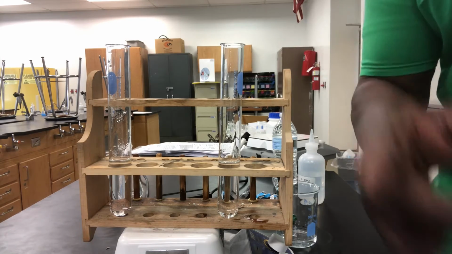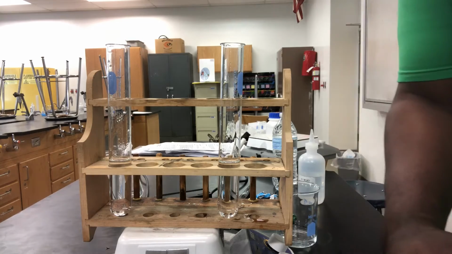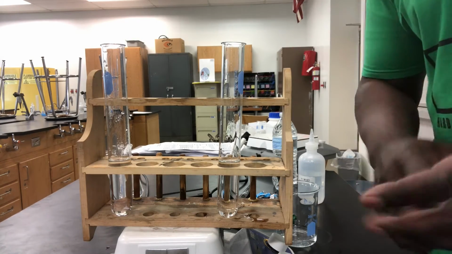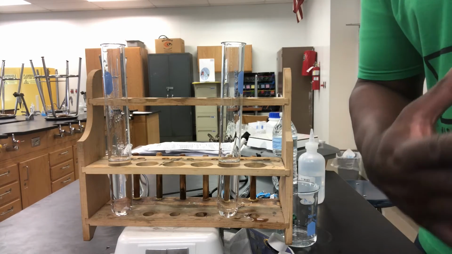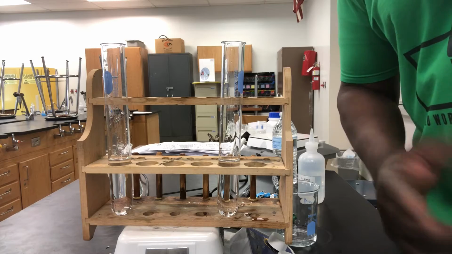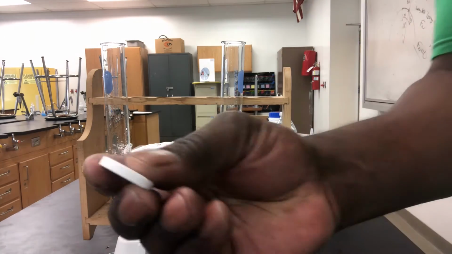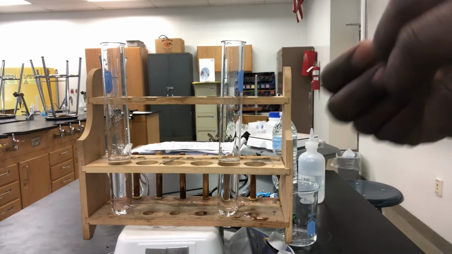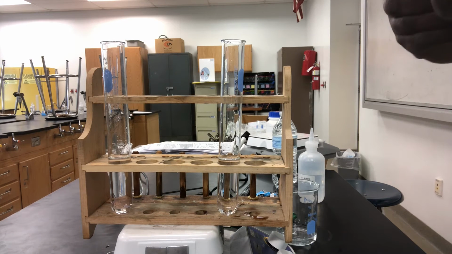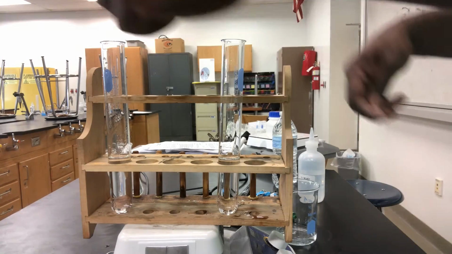Once again, you should be determining to yourselves which one of these test tubes will give us the better chance of a higher frequency of collisions and more effective collisions. Let's see. We got our tablet, trying to break it in half again. I'm going to try to put them in at the same time.